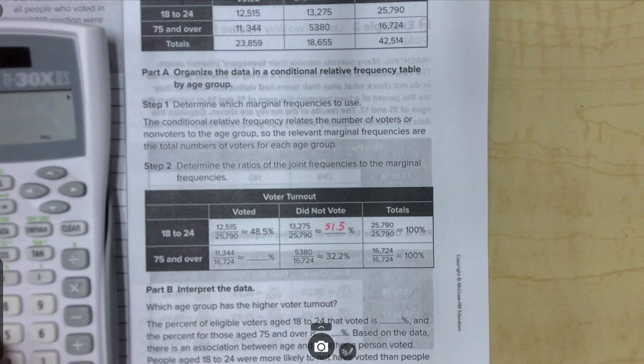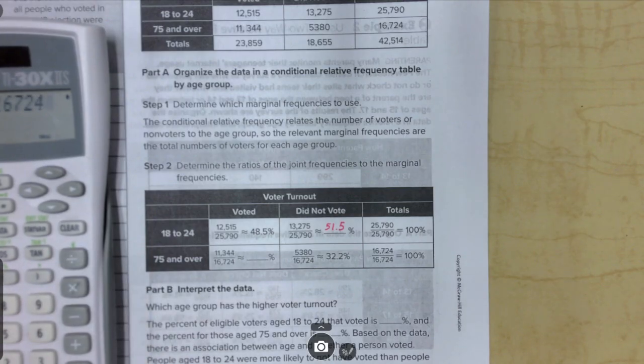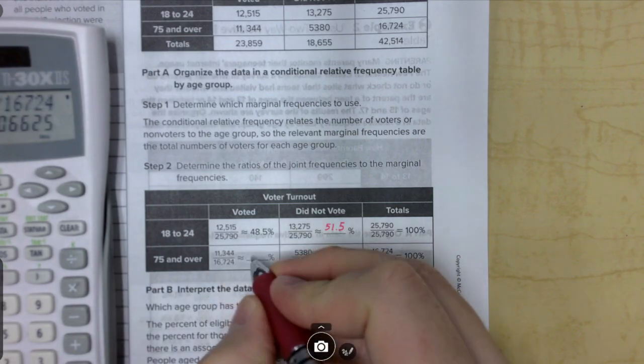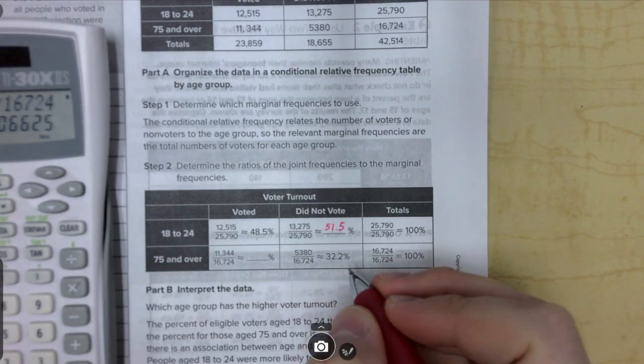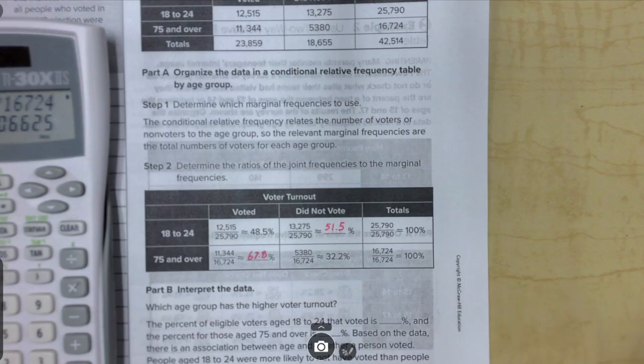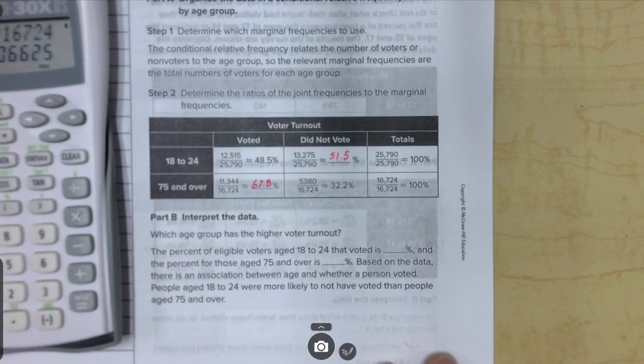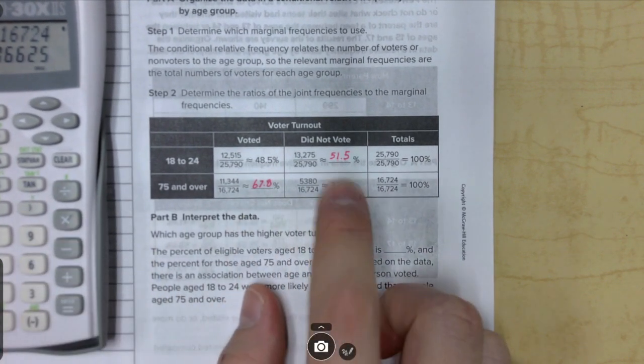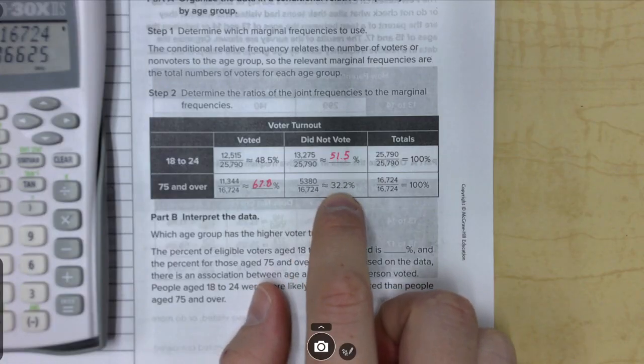Then 11,344 divided by 16,724. Sorry about the beep. So we get our decimals. We can also take 100 and subtract that to find it.